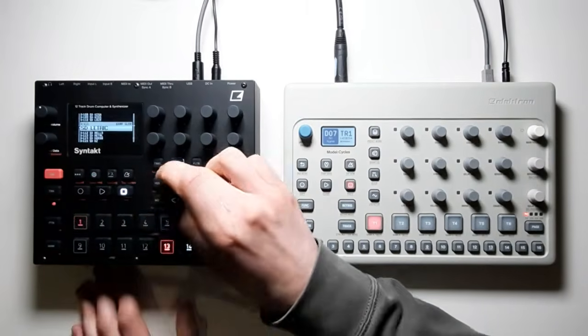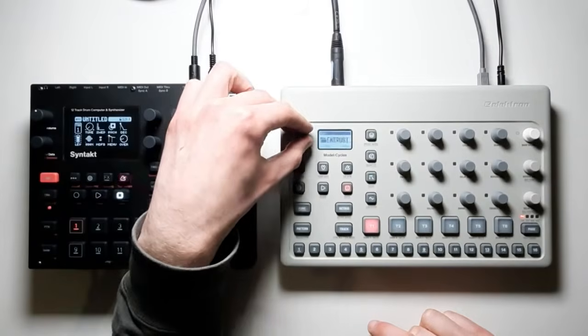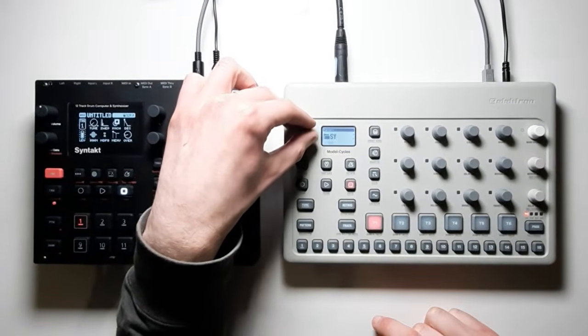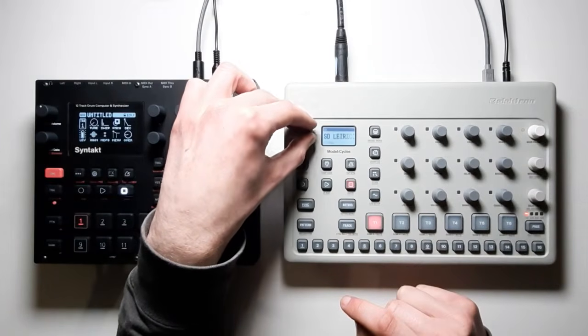Well, let's take this electric. We go on SD here, and we go for electric.